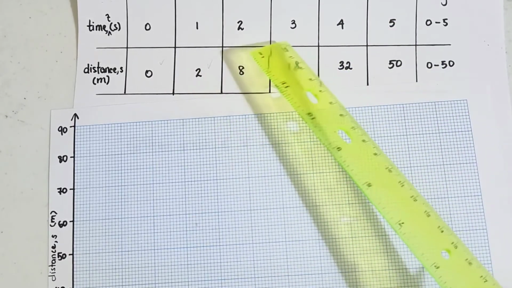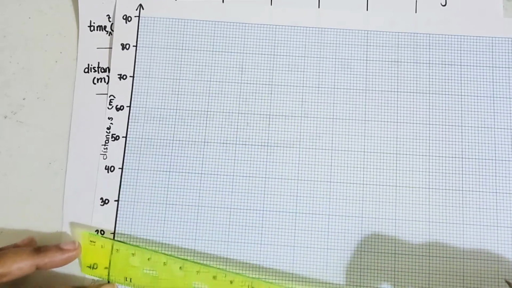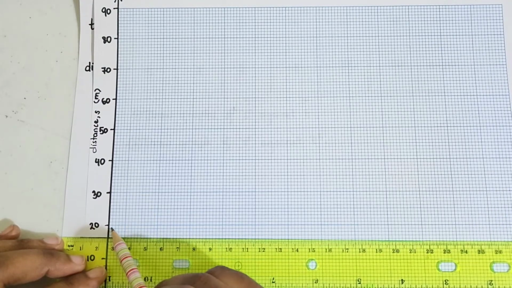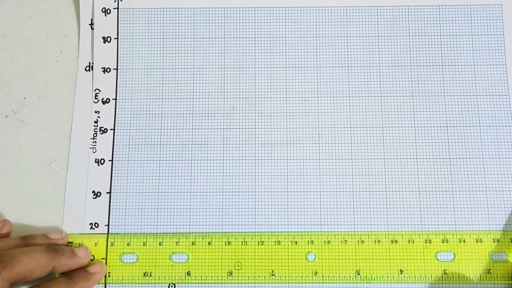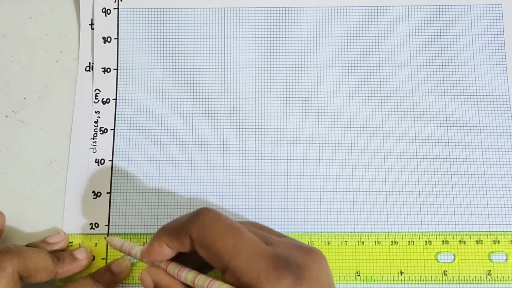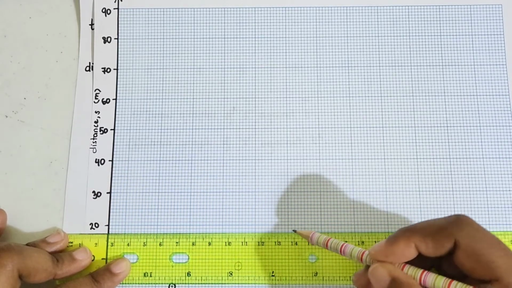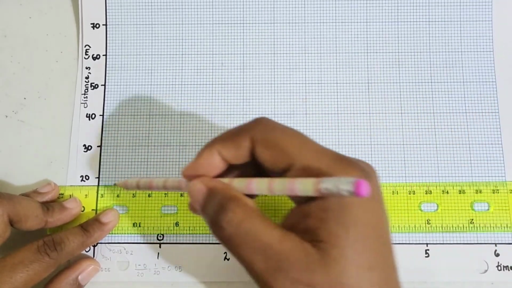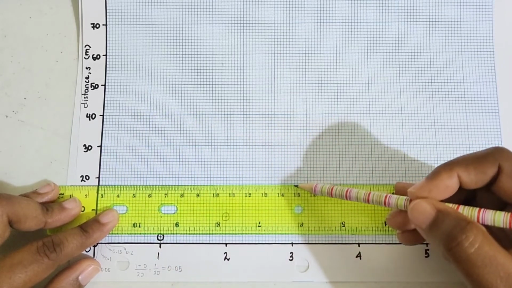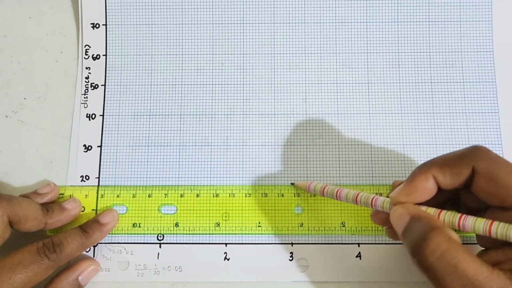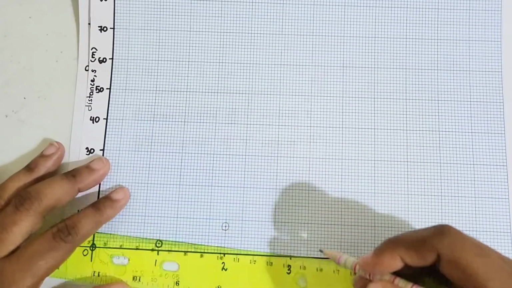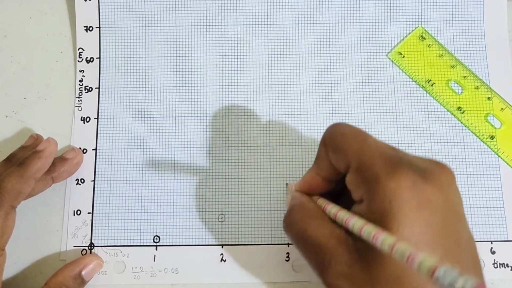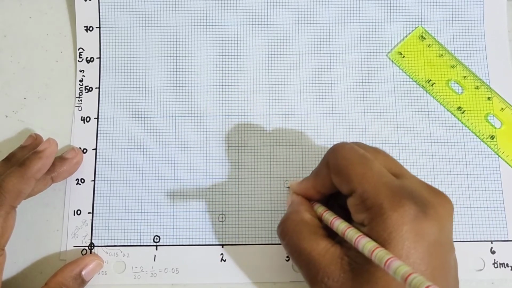So we know when the time is 3, the distance is 18. So we know that 18 will be under 20. This is 19, this is 18. So going across, this is 18. And we know 3, as we can see. This is 18 here, and this is 3. Once we find 18 going across and where they coincide, that's our next point.